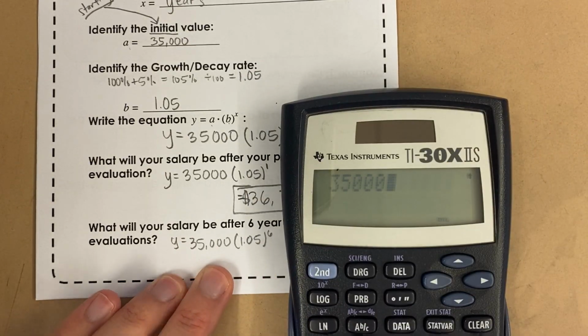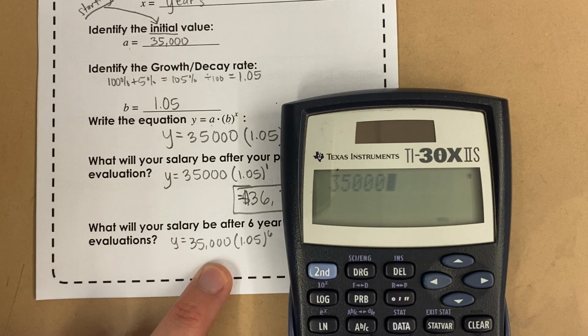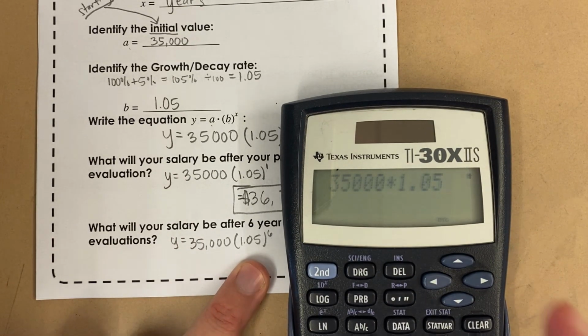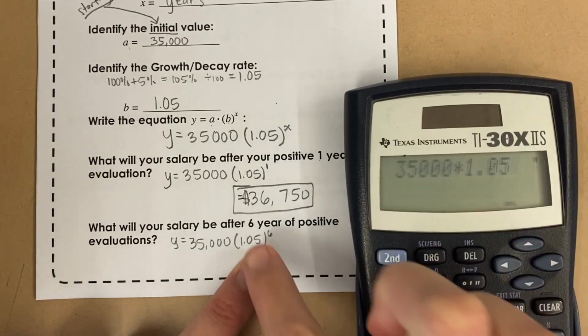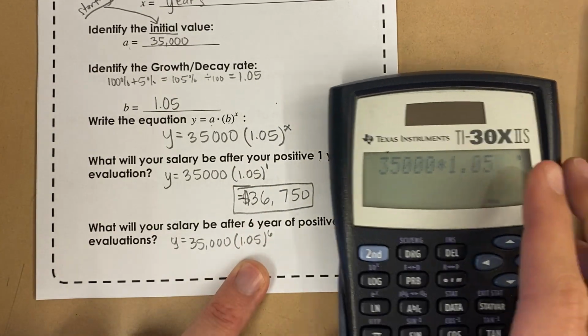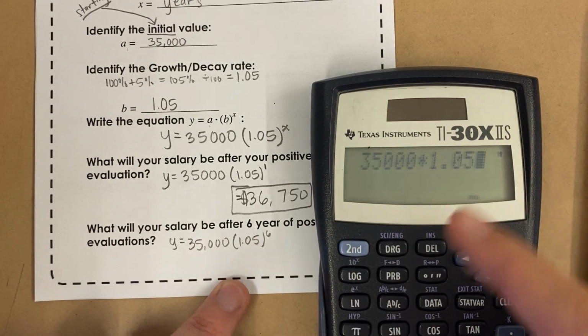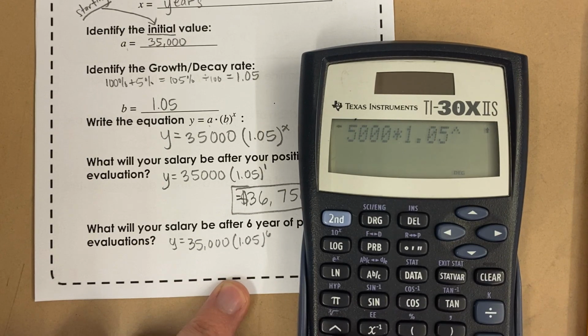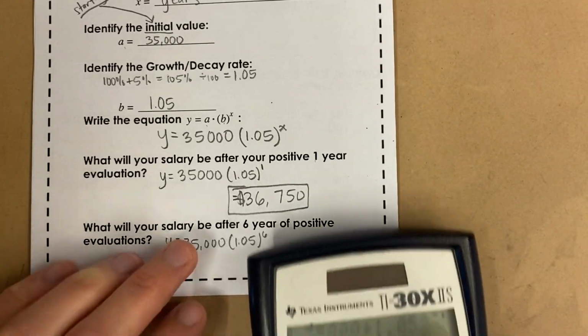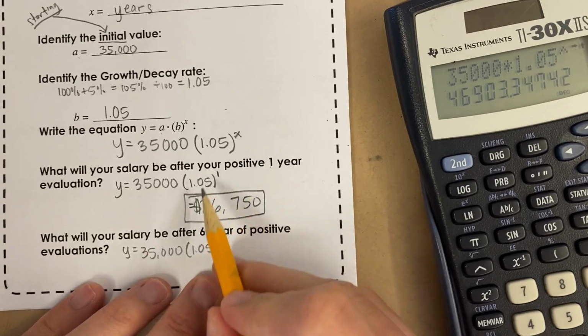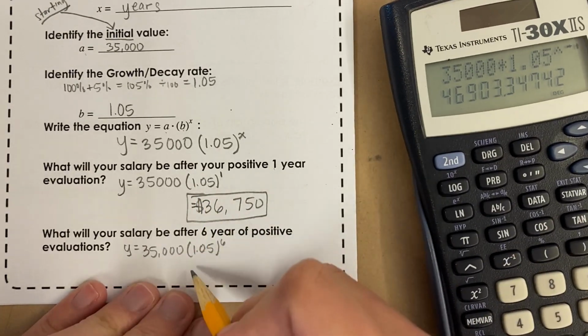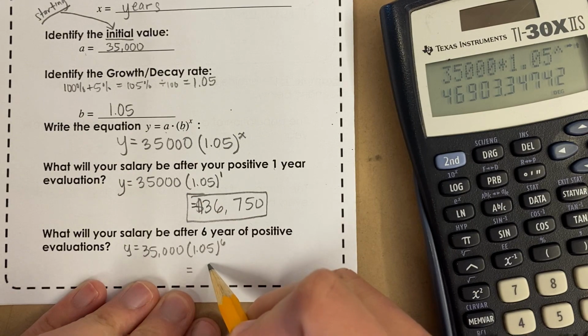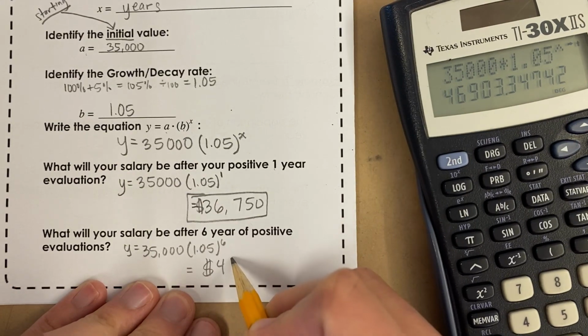I'm going to take my starting salary, 35,000, and then multiply it times 1.05. How many times am I going to multiply by 1.05? However many years it's been. That's how many times I'm going to get this raise. So rather than write times 1.05, times 1.05, times 1.05, I can use exponents. That's what exponents do. So look, I'm pressing this button. This button gives me the exponent, and I'm doing to the 6th power. So here is my new salary after just 6 years. You might think 5% is not a big raise, but after just 6 years, I've gotten more than a $10,000 raise.